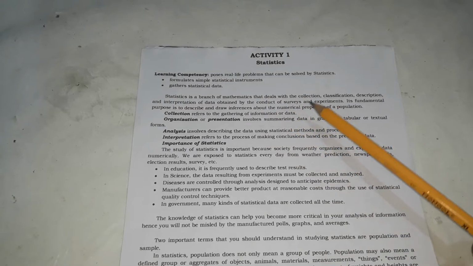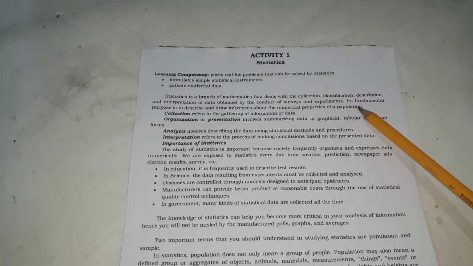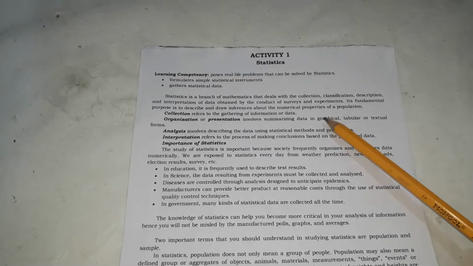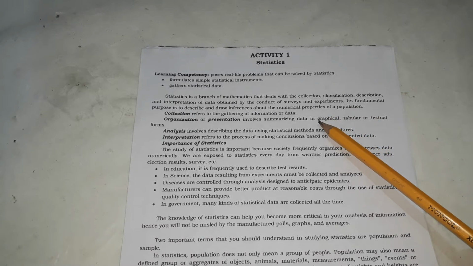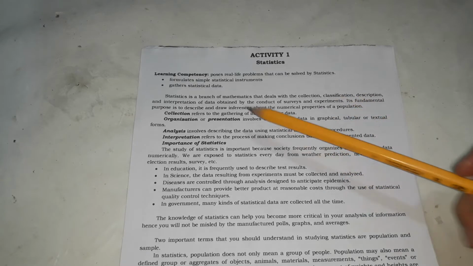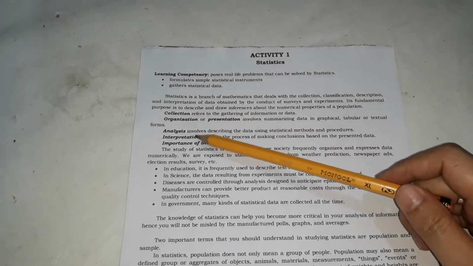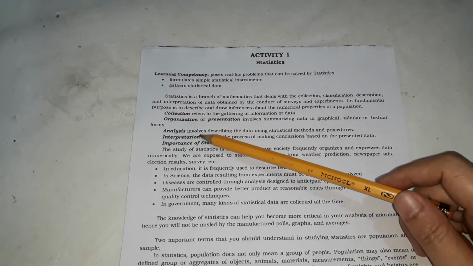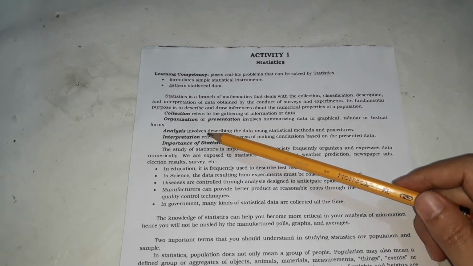by the conduct of surveys and experiments. Its fundamental purpose is to describe and draw inferences about the numerical properties of a population. So statistics deals with these four basic steps: collection, organization, analysis, and interpretation of data.